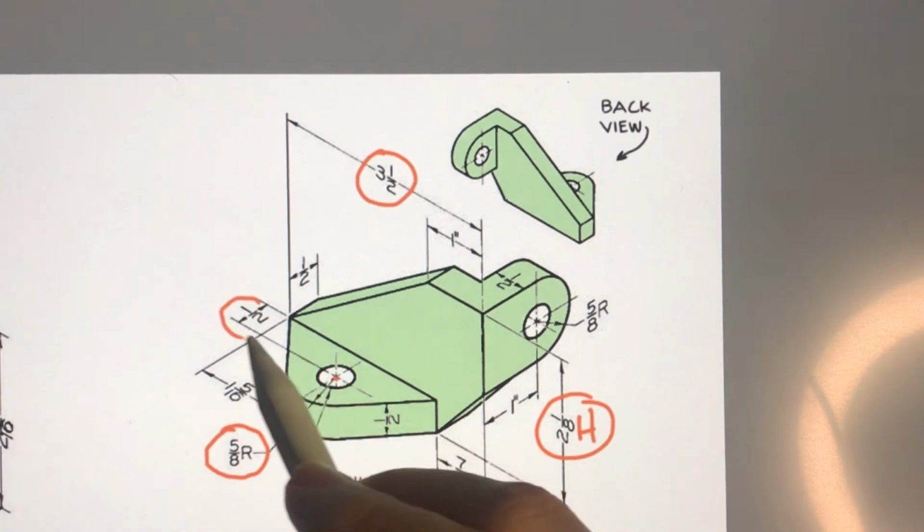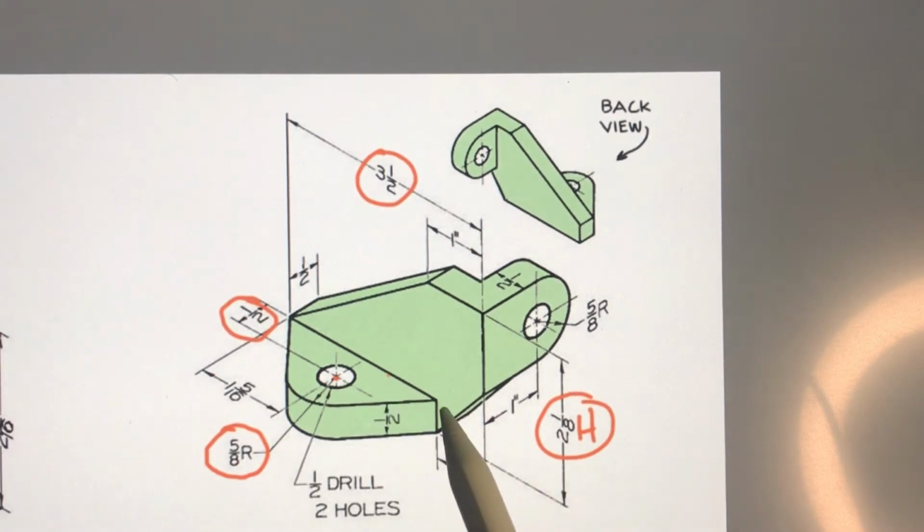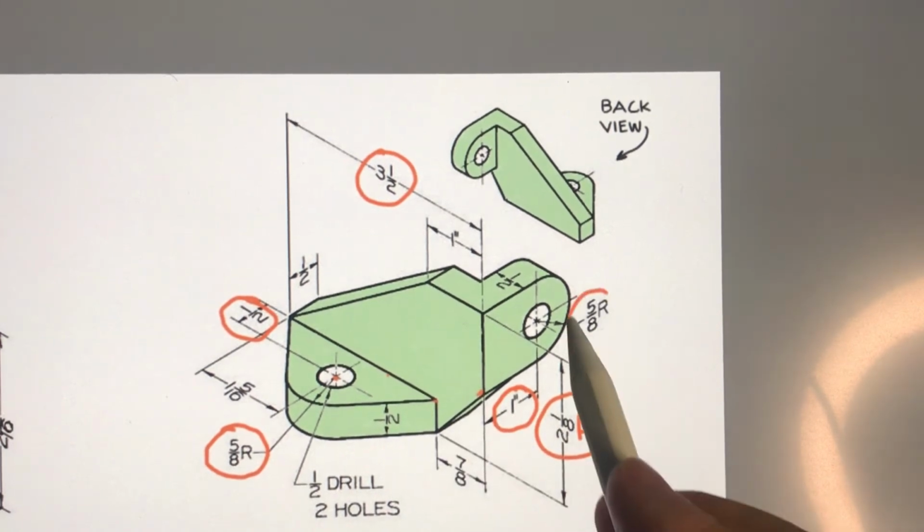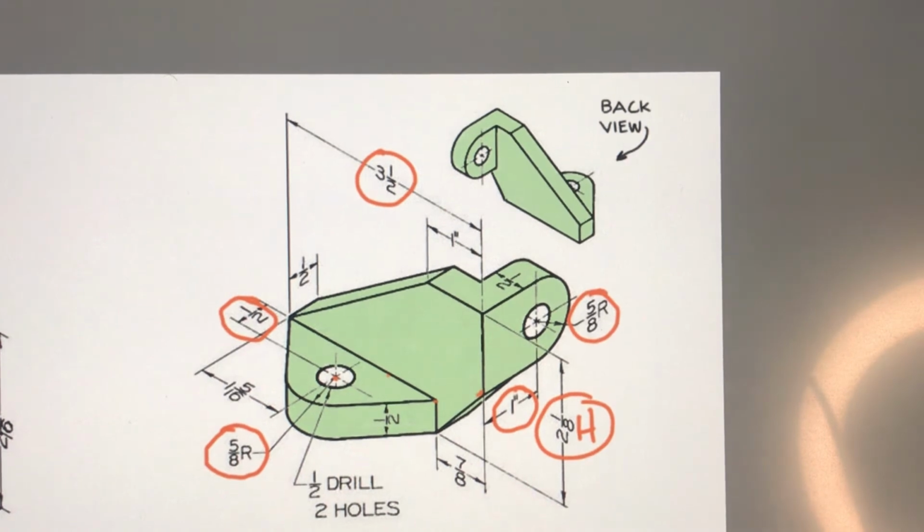Then I've got a 1/2 inch, that's going to take me to this point. Well, this is all on the same place, so then I have to go to this 1 inch and then this 5/8 radius. So I have to add these 4 numbers together in order to get the depth. So you have to look at every part.